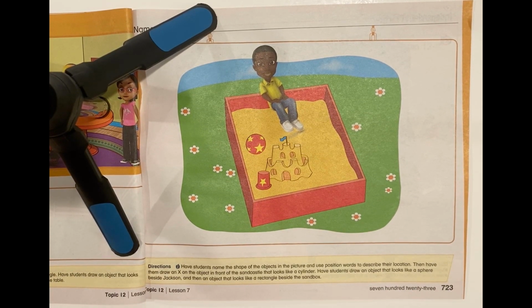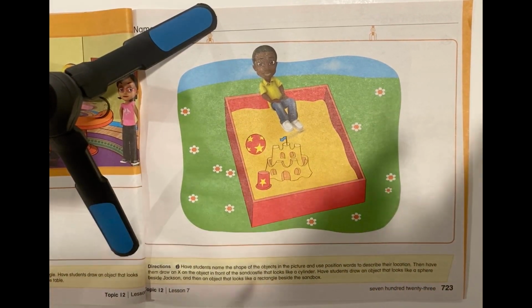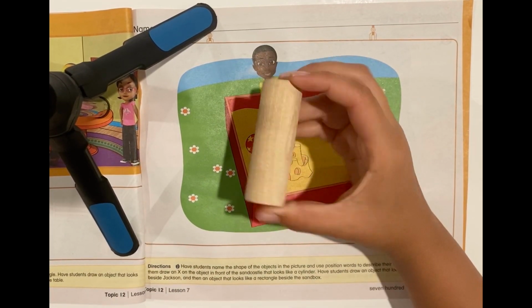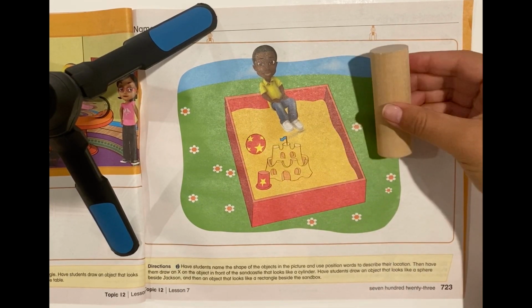It says, draw an X on the object in front of the sandcastle that looks like a cylinder. Do you see it? An X on an object in front of the sandcastle that looks like a cylinder. Okay, you start spying for it and let me show you. Remember, this is what a cylinder looks like. Do you see anything that looks like this in front of the sandcastle?